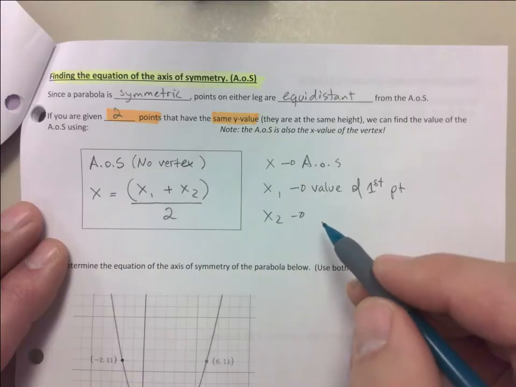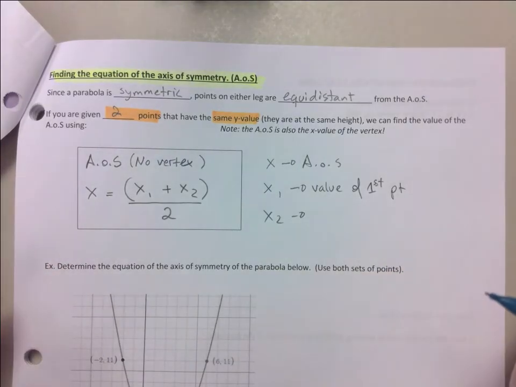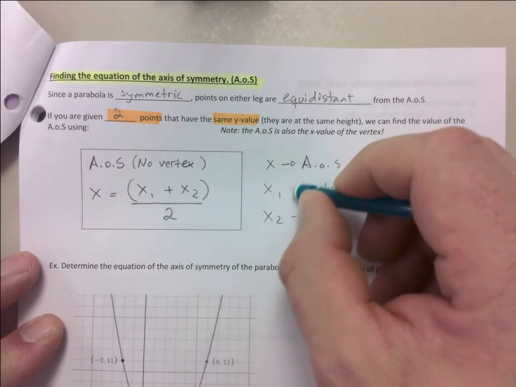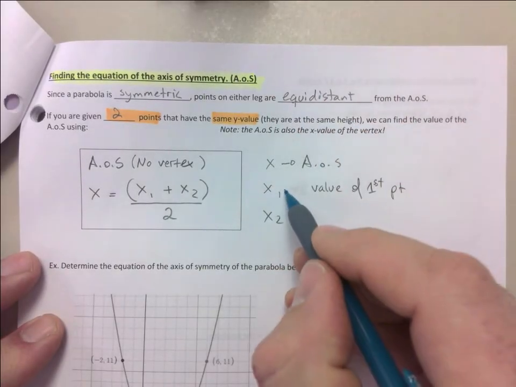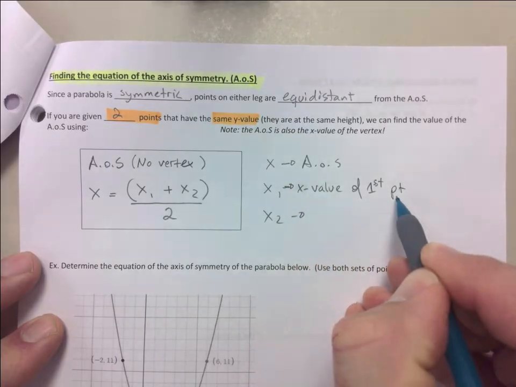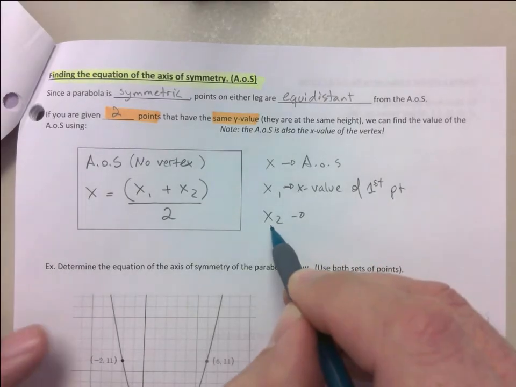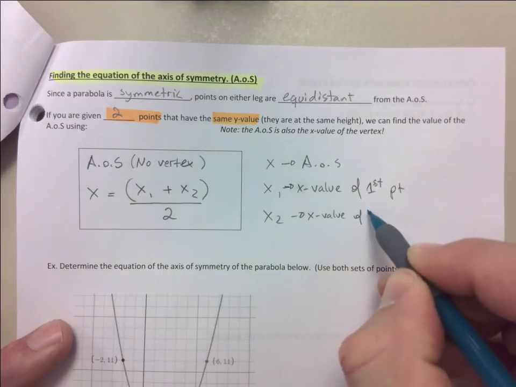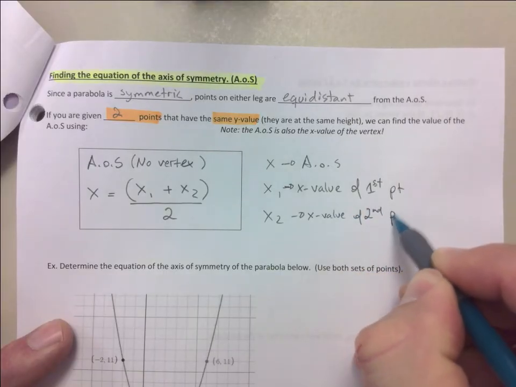X2 is the, you know what? Should I be a bit more specific? Sorry, I'm going to make this arrow a bit shorter. It's the x value of the first point, not just the value, right? X2 is the x value of the second point.